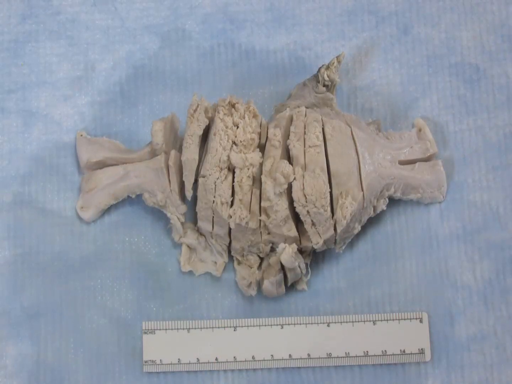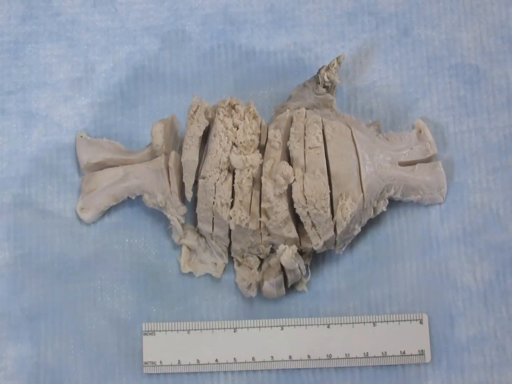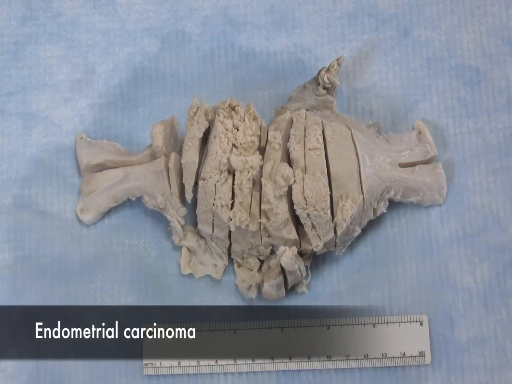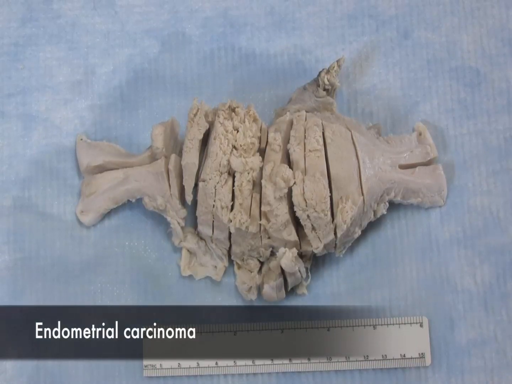Microscopically, the majority are conventional adenocarcinomas. Tumor can spread to regional lymph nodes and may metastasize to the lungs, liver, bones, and other organs.